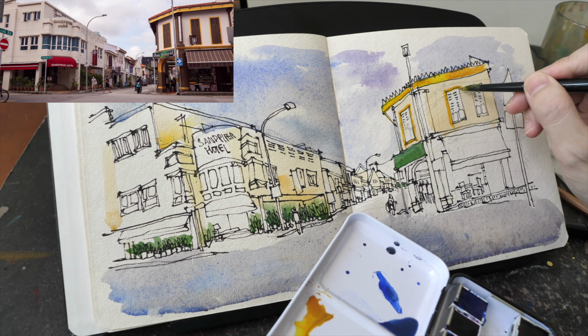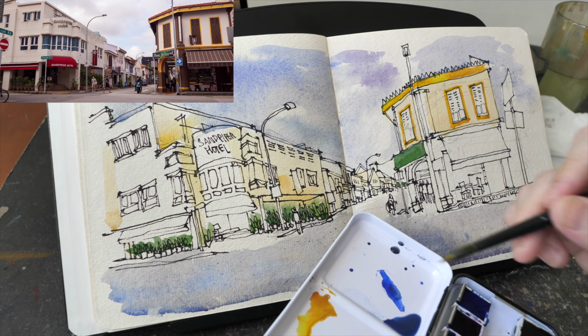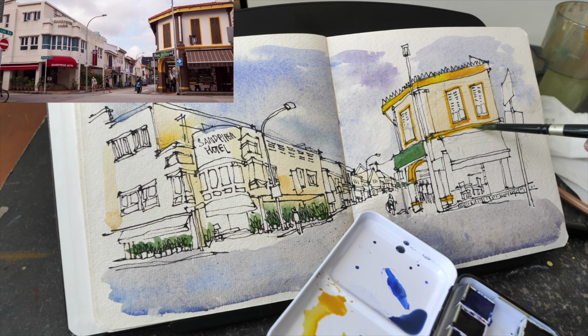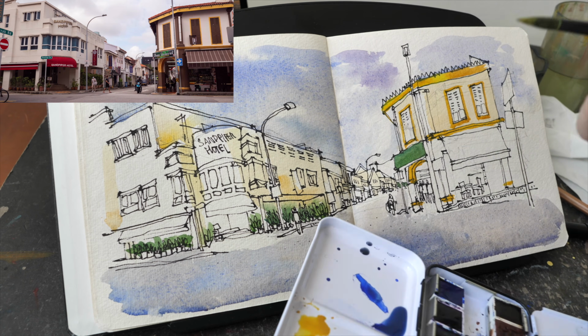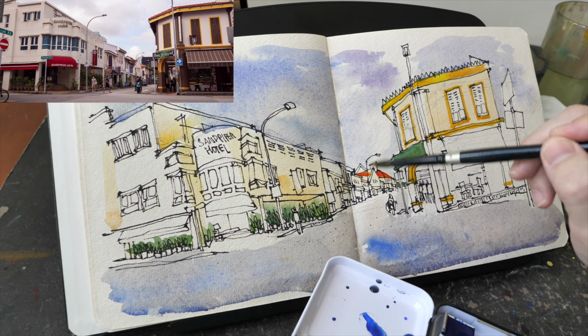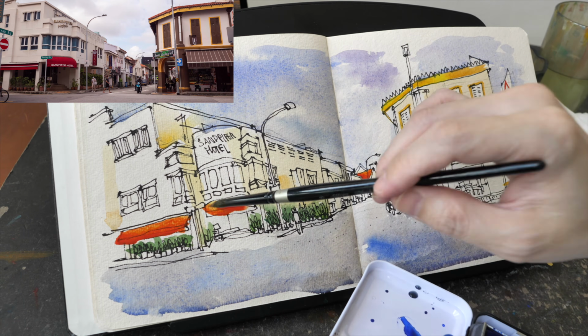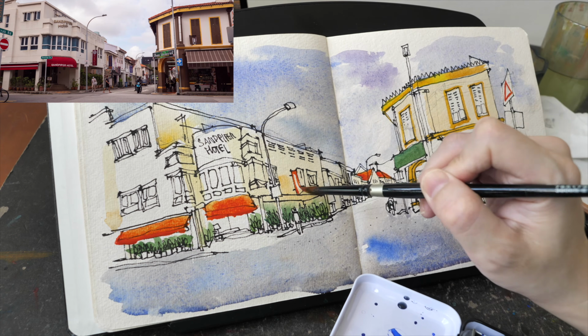This sketch was painted with a limited color palette of yellow, red, and blue. Obviously, I cannot remember the exact pigments that I have listed right at the start of the video. Anyway, when it comes to painting, try to use a limited color palette so that it's easier to achieve color harmony.